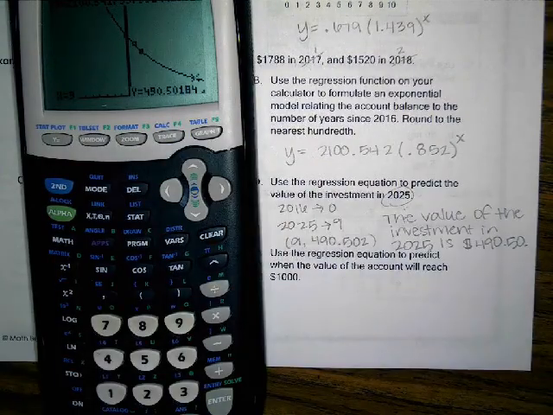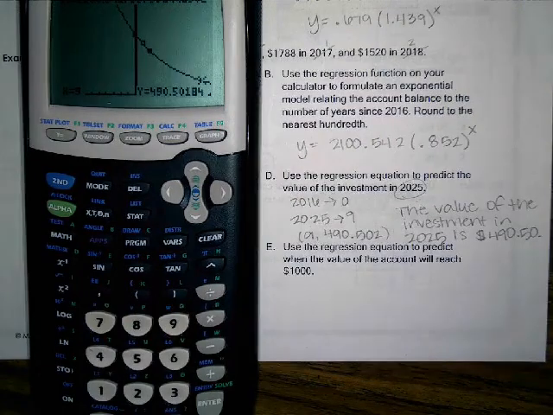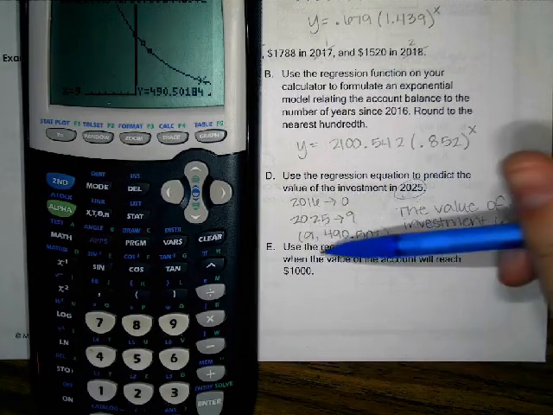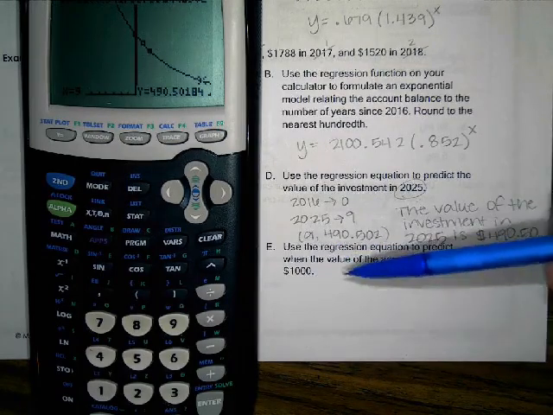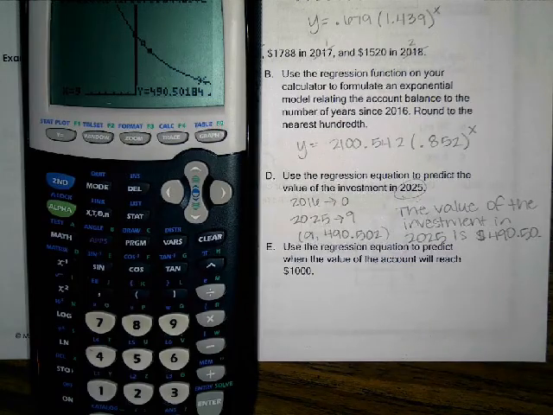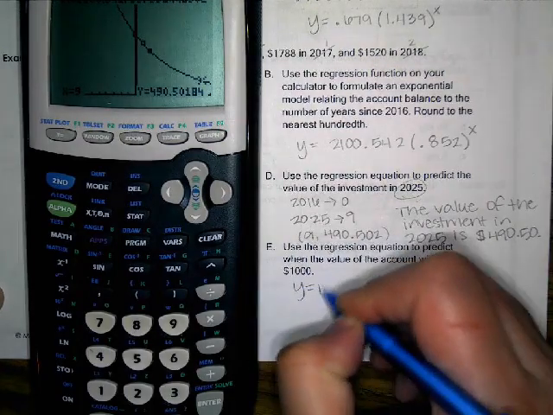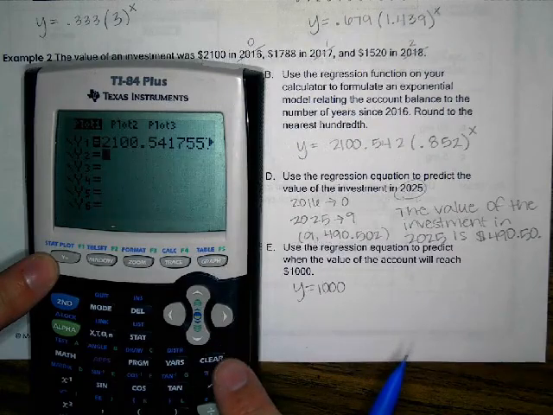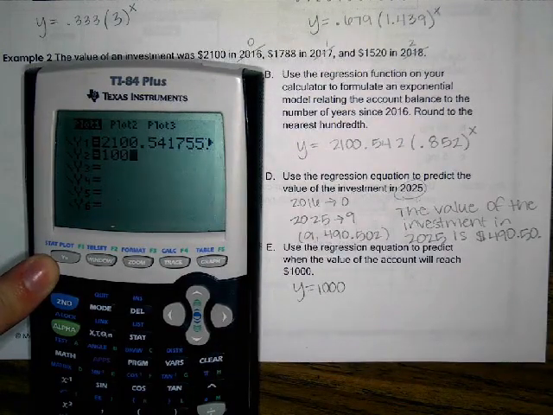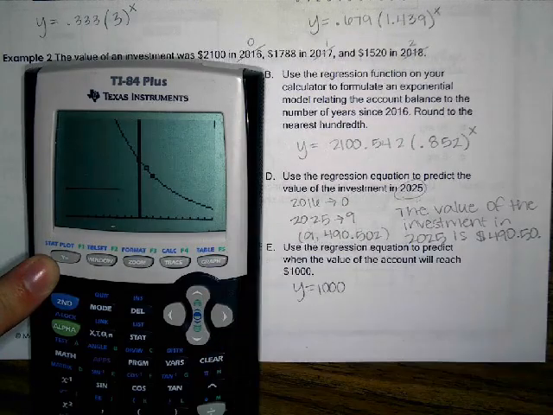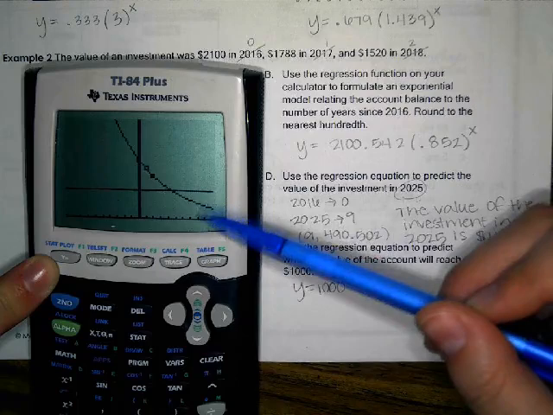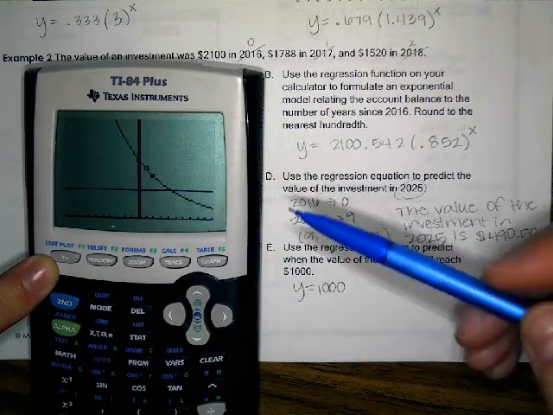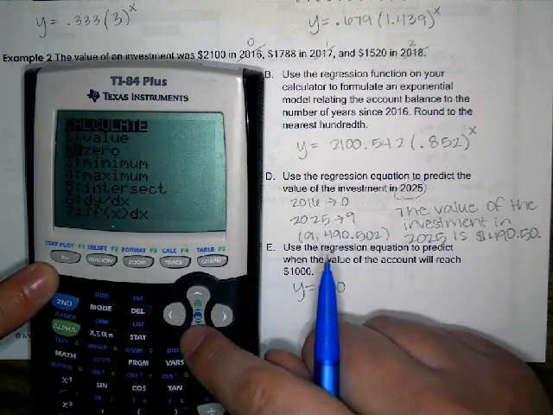All right, the next problem says use the equation to predict when the value of the account will reach 1,000. So what do we do there? So we're going to make y equal 1,000. In y equals, I'm going to make y2 1,000. And then graph the 1,000. And then what do I do once I have it graphed? I do second trace and I find the intersection, which is number 5. So second trace, number 5, enter, enter, enter.